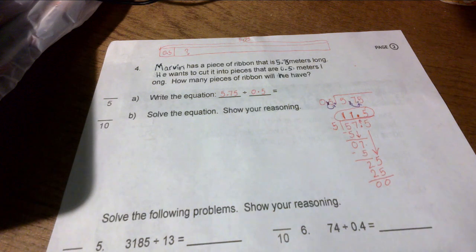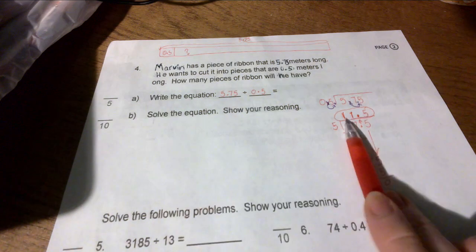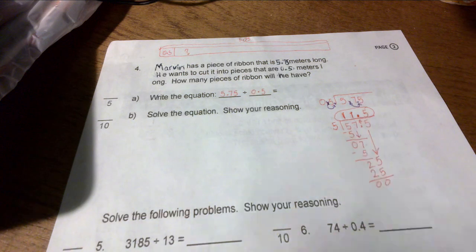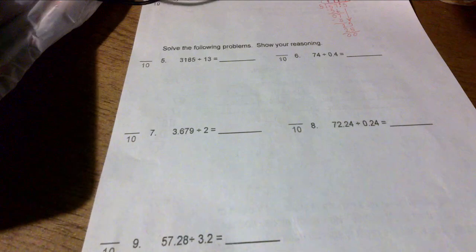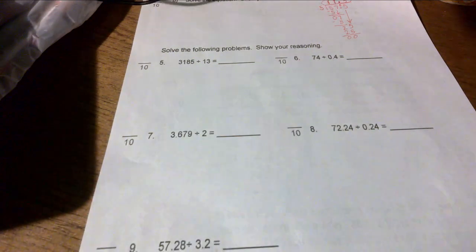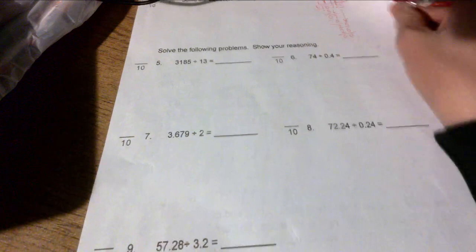So that means Marvin would be able to make 11 and a half sections of ribbon that are 5/10 meters long. The rest of your test is all computation. These are just computation problems. If you feel that the space provided for you is not enough space, you can always turn your paper sideways.